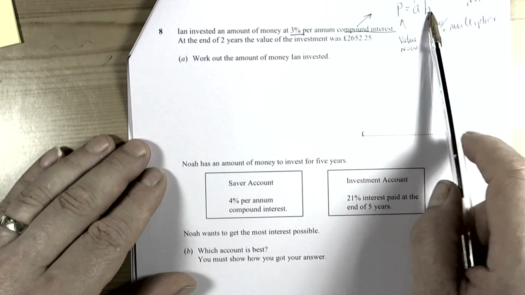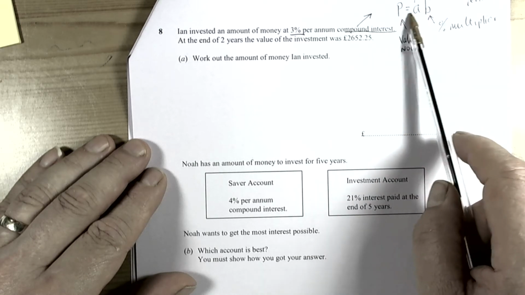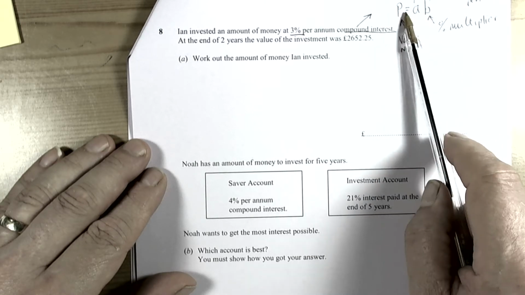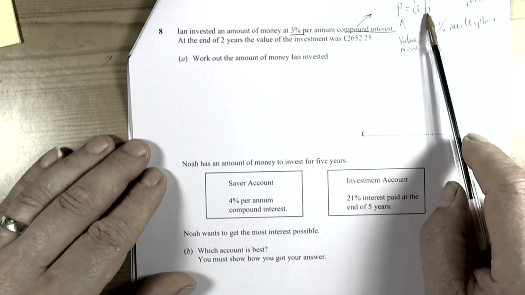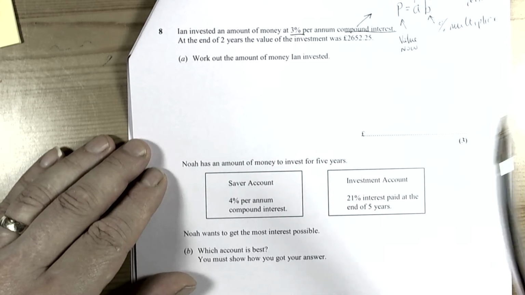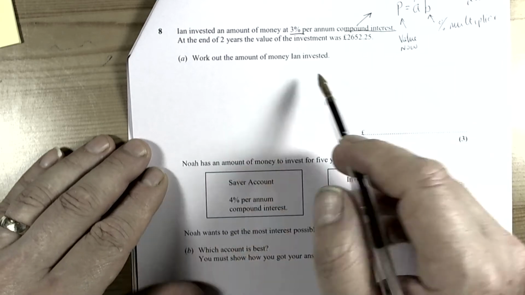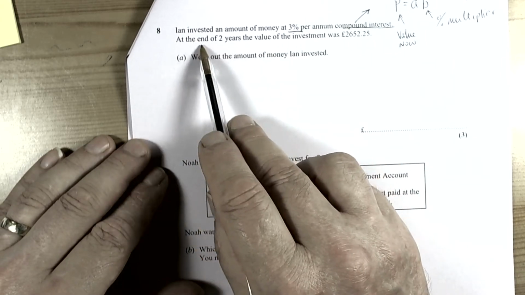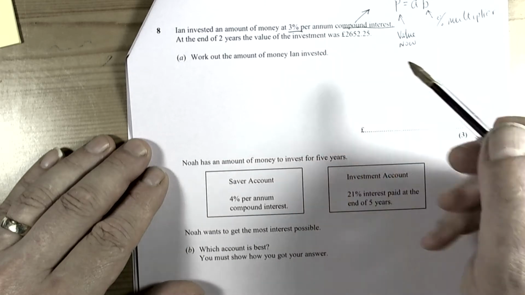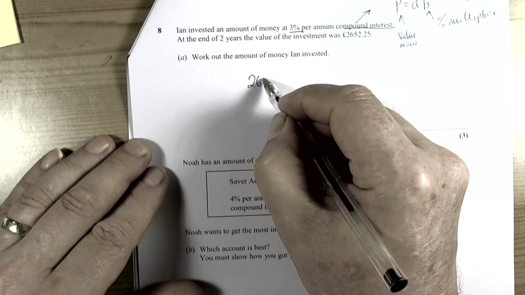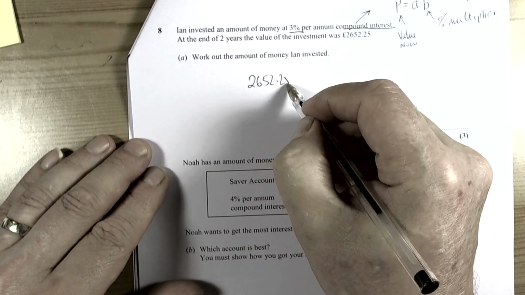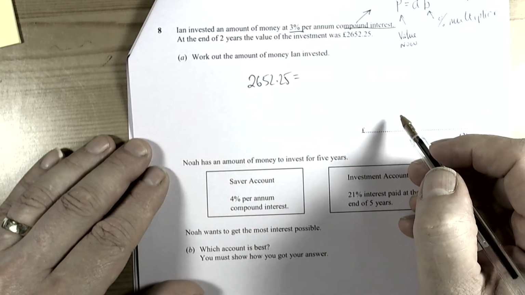There are various forms of this equation, but it's always going to be the same kind of theory, that you've got some new value, it's always equal to the initial value times the percentage multiplier to the power of the number of time periods. So this one we've got 2 years and the value is £2,652.25p, and it's equal to the initial value.